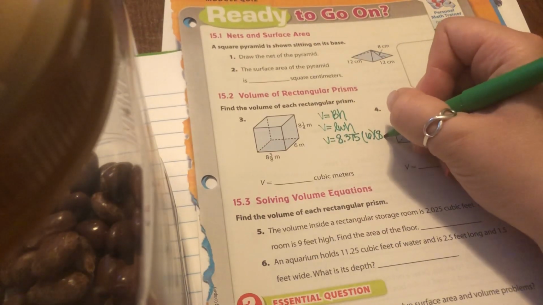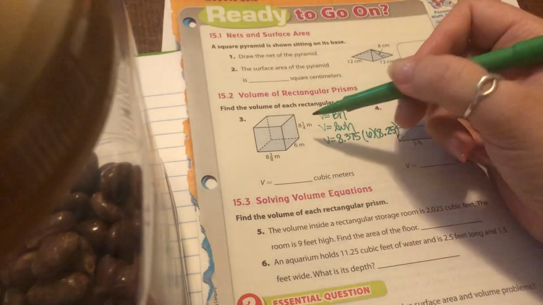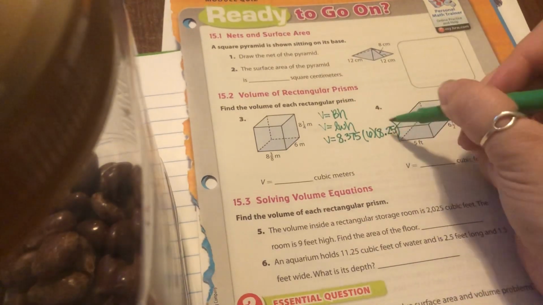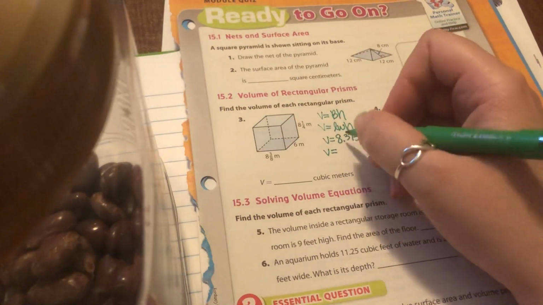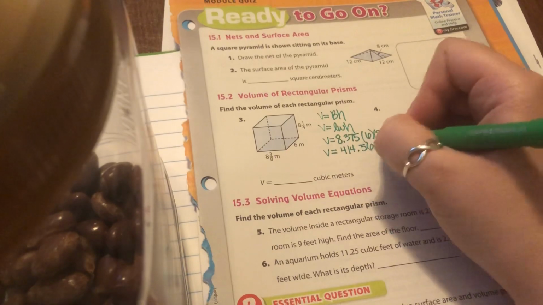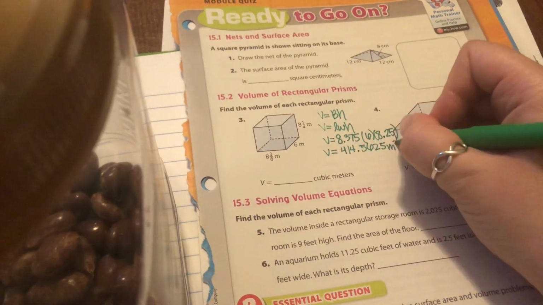So 1 divided by 4, hopefully you have that memorized, it's 0.25. If not, just type in 1 divided by 4. Okay, length times width times height, go ahead and plug those in, and you should get an answer of 414.5625, and it's meters cubed.